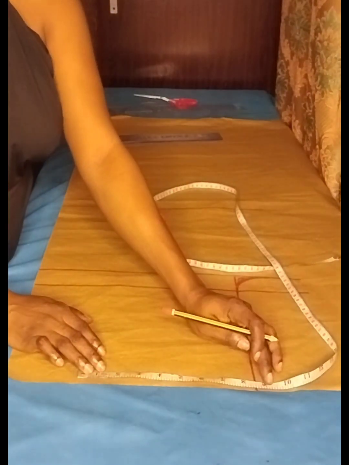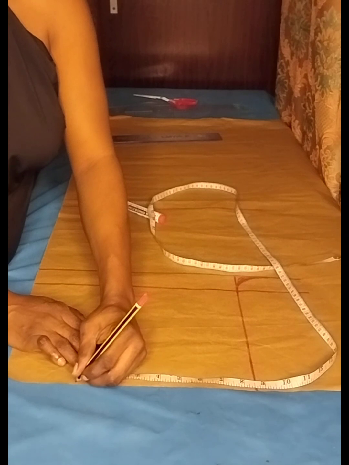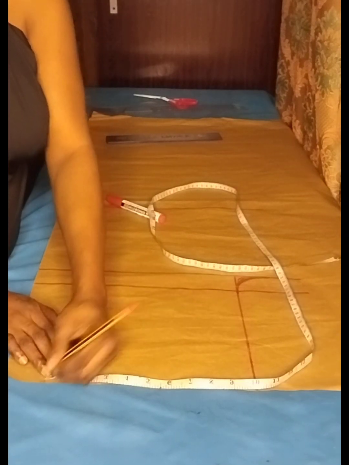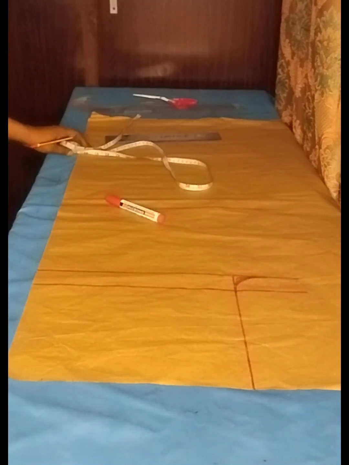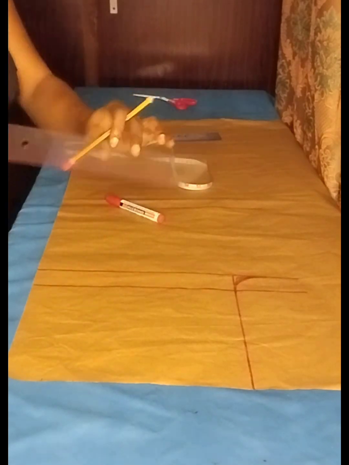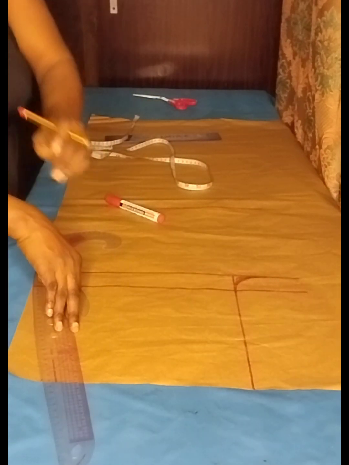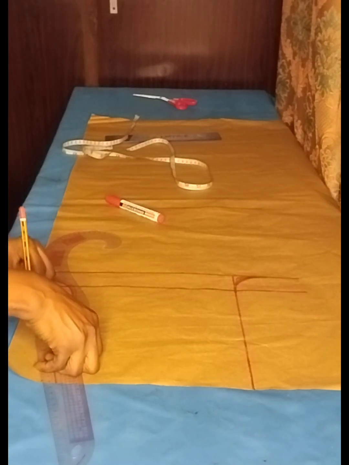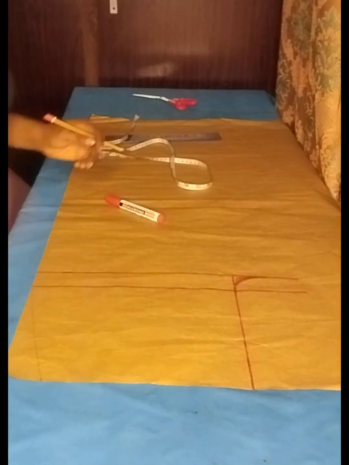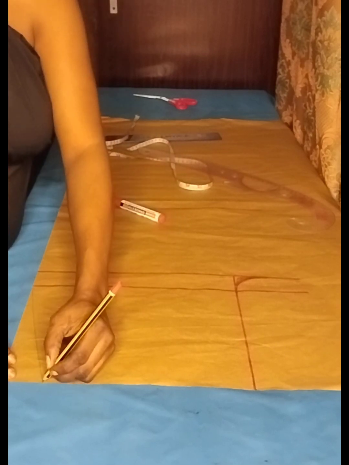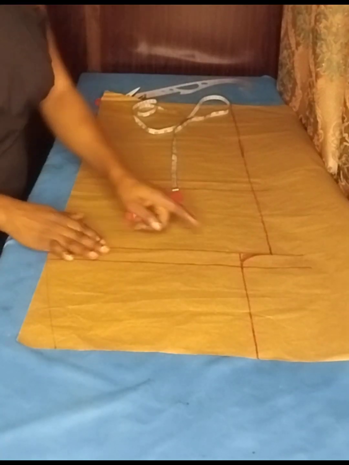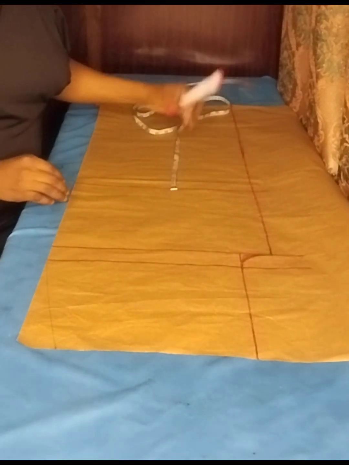So I will come to my waistline. From the side where I have that vertical line, I will measure my waistline divided by 4. I know you see where I measured from. So my waistline divided by 4 is 8.5 inches. I added 1.5 inches for sewing allowance.